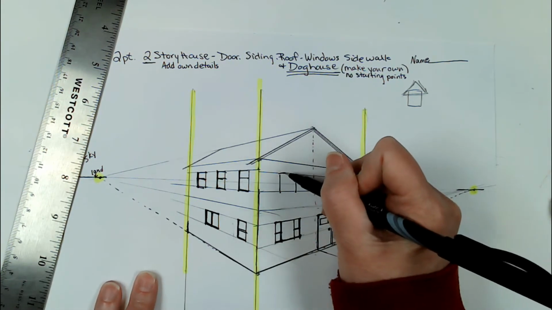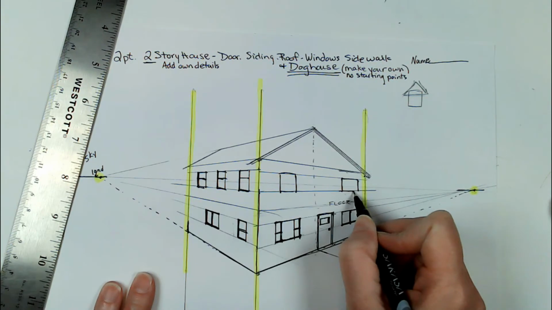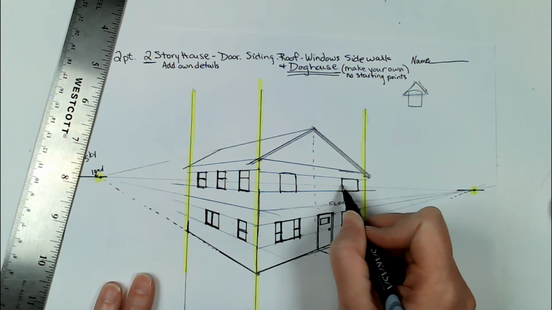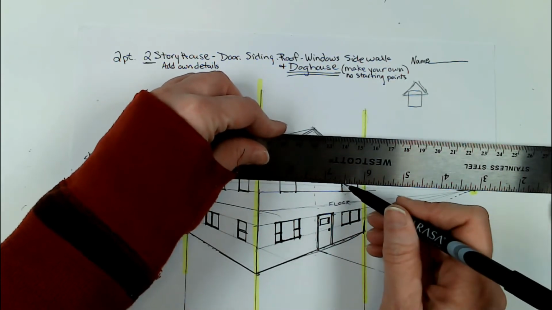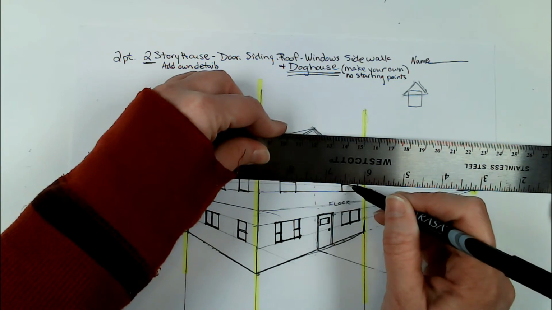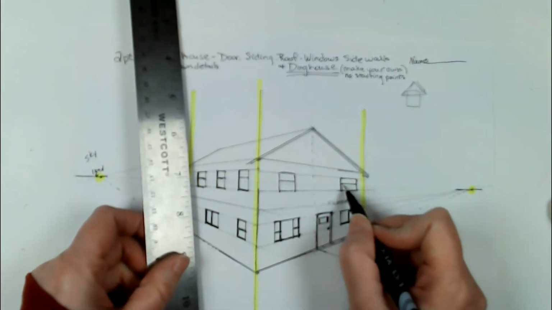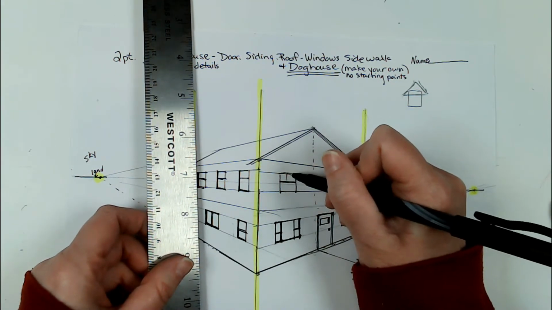Then here, I'm gonna give a different type of window on this one up here. So maybe it's like that, and then I'm gonna divide them in half.